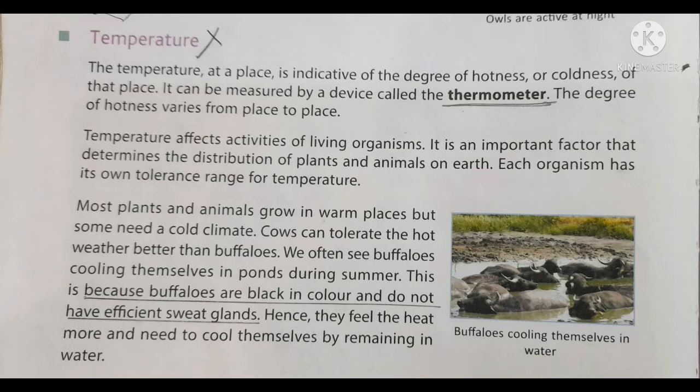Each organism has its own tolerance range for temperature. Most plants and animals grow in warm places, but some need a cold climate. Cows can tolerate hot weather better than buffaloes.